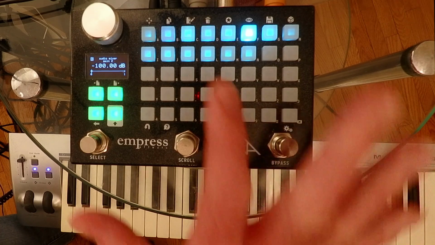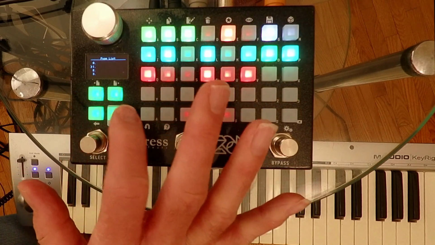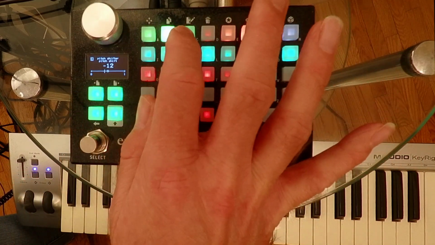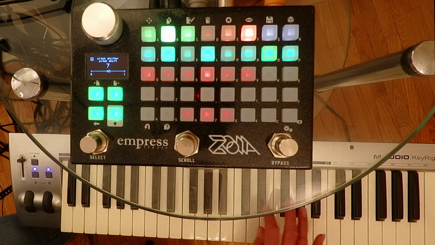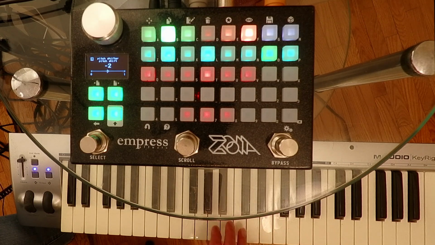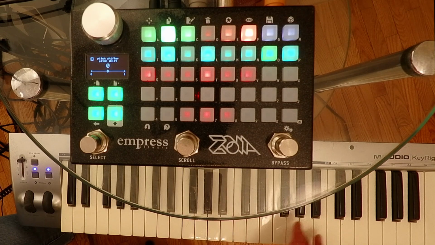And let's check out the pitch shifter window so we can see how much we're moving it by. There we go. So as you can hear, it's got a bit of an artifacty thing going on. Whether that's good or bad is very subjective. I think it sounds great.